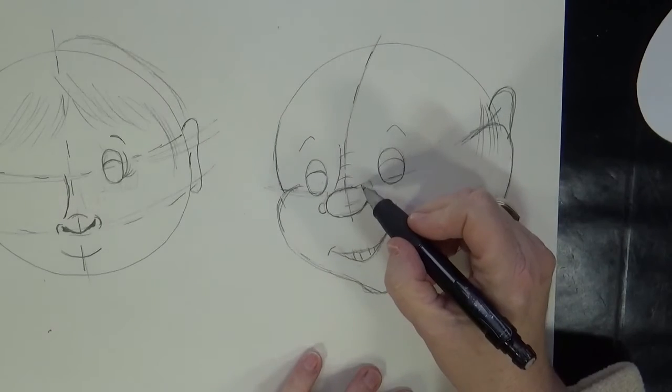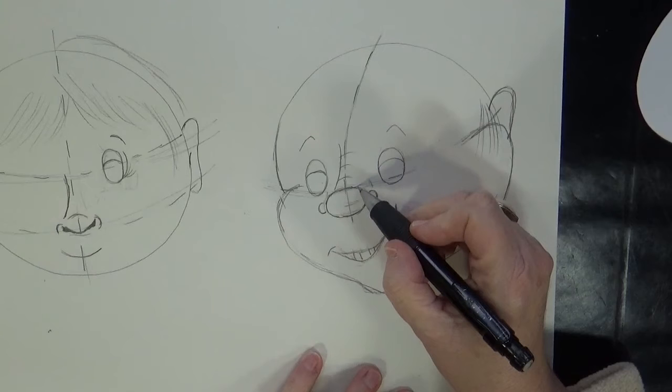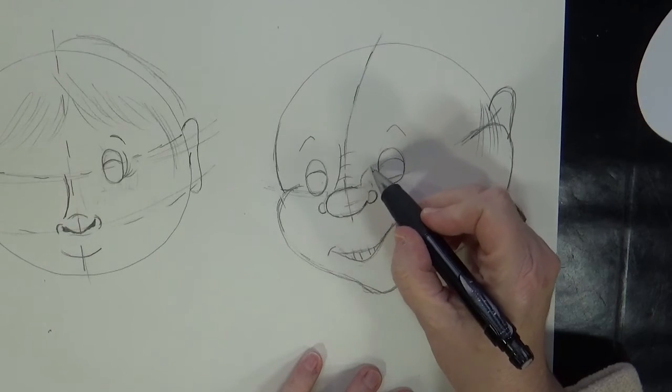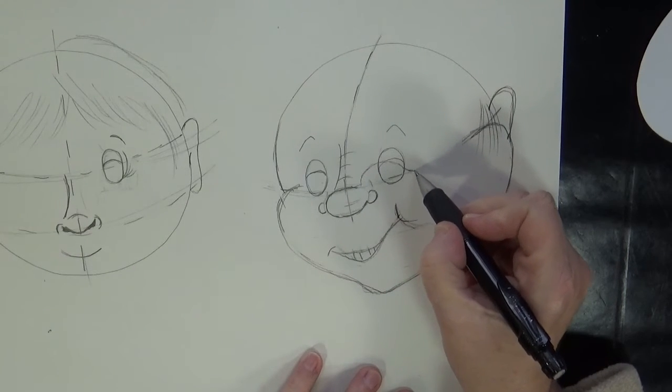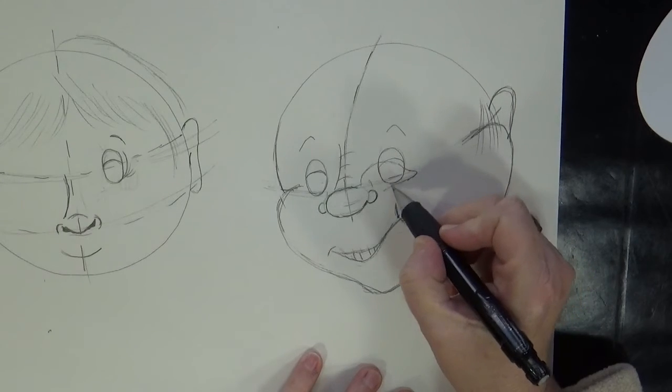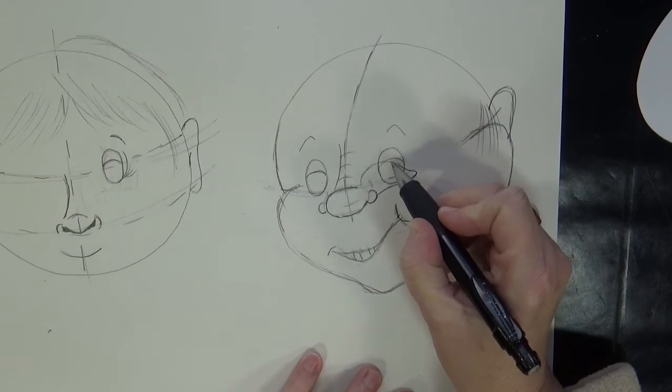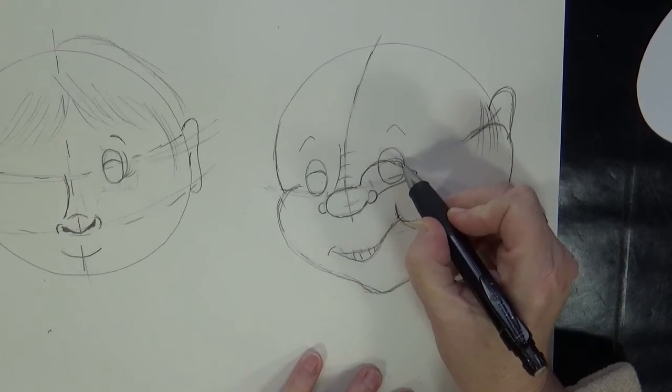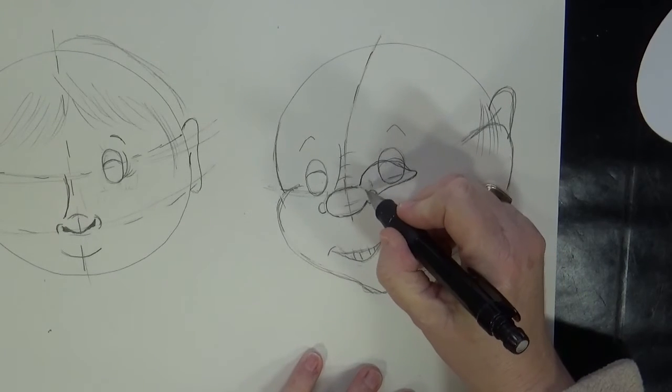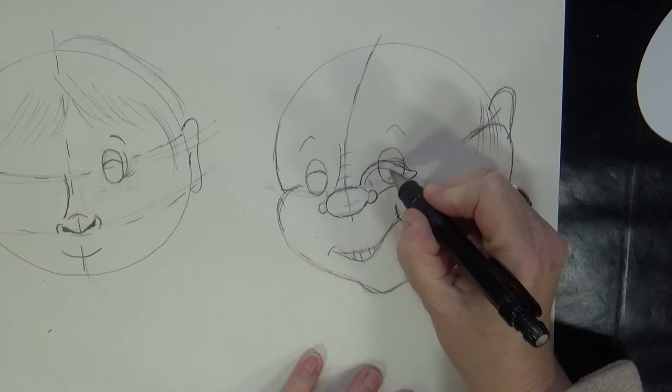He has to have some glasses. And the glasses are actually curved. And they just perch on his nose.